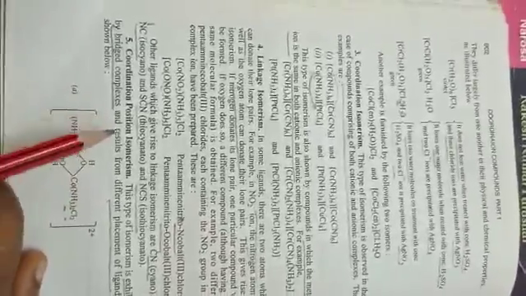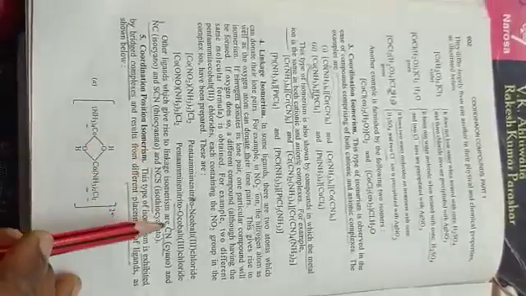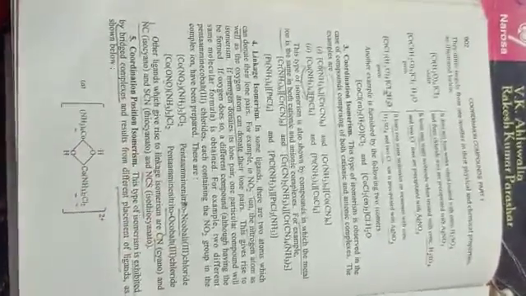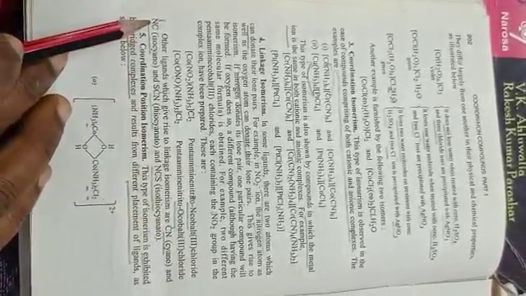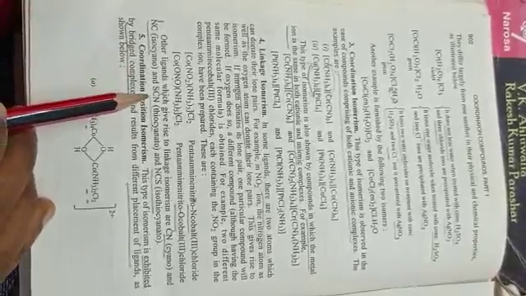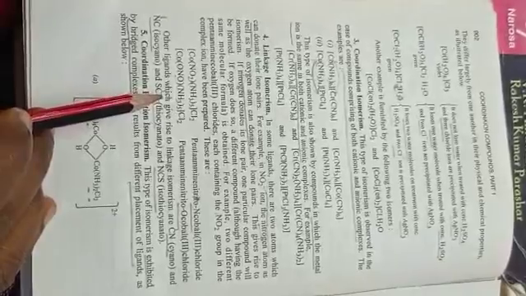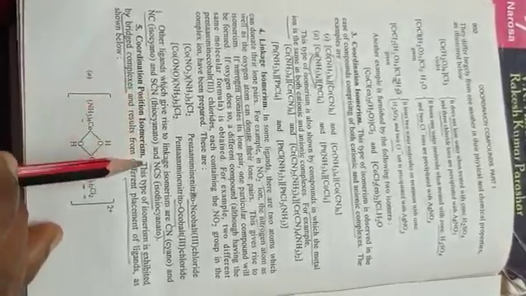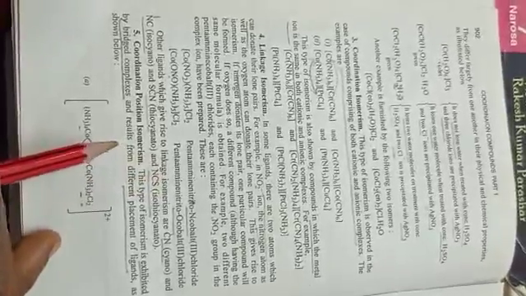and the other examples for linkage isomerism: cyano, where the linkage will be through the carbon, and in this case isocyano, through nitrogen. Here in thiocyanate, nitrogen will be the donor atom, and in the case of isothiocyanate, sulfur will be the donor atom.